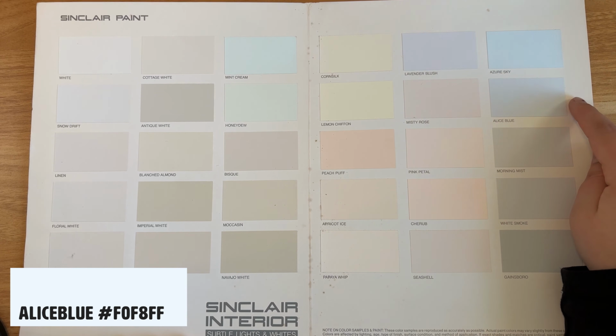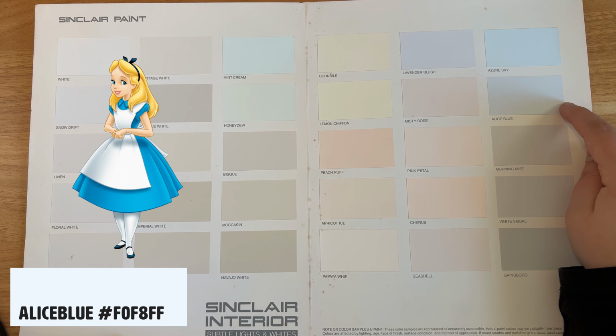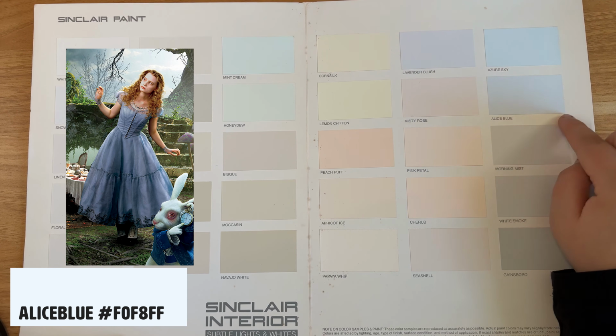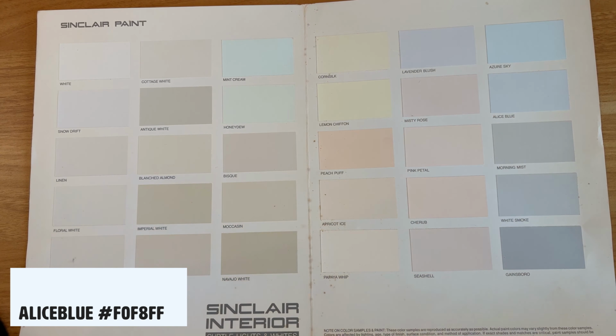Now Alice Blue, this is such an interesting color. Alice Blue got added and it is in the CSS standard. I heard a rumor that this color is a reference to Alice in Wonderland. And Alice in Wonderland, she does wear a blue dress in the 1951 animated movie and the 2010 remake, where it really does look like this shade of Alice blue. But it's not a reference to Alice in Wonderland.